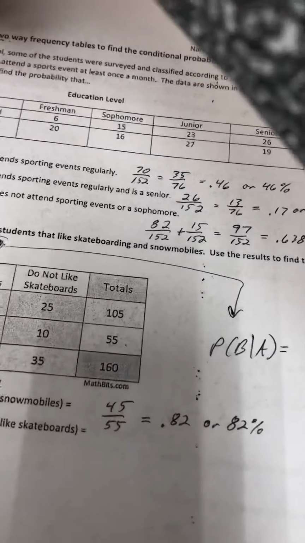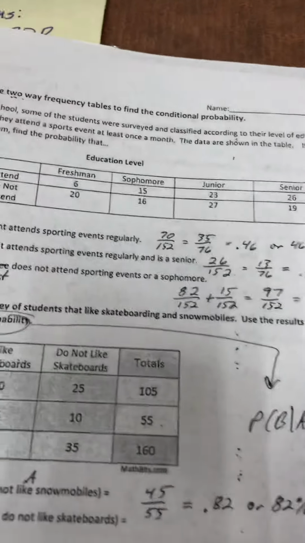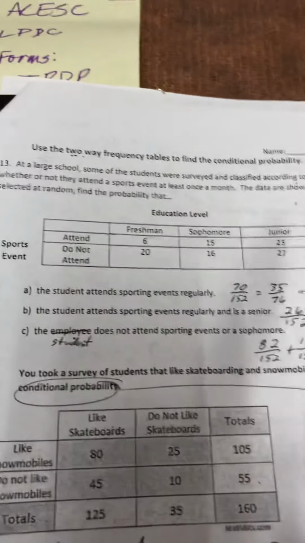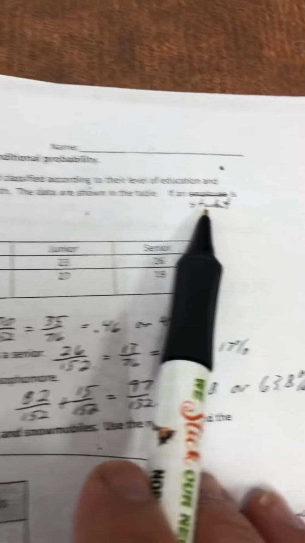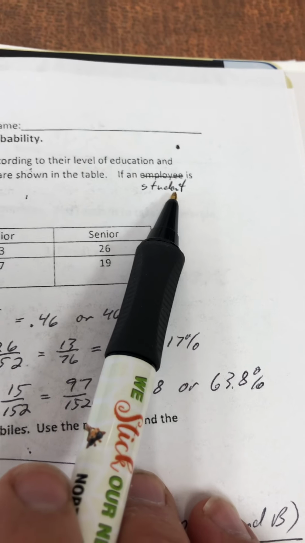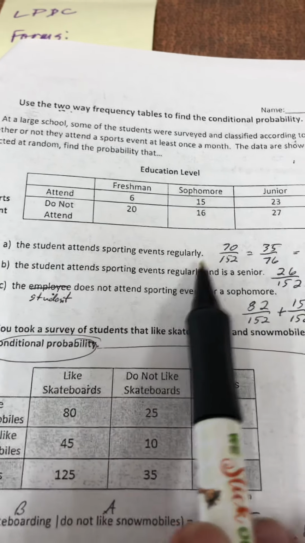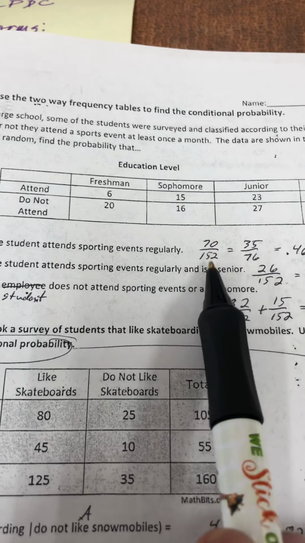On the back, I'll go over a few of these. I'll take a big one and then I'll show you one of the ones at the bottom. Taking a look at this chart here, they meant to change that to student, I believe. Looking at this chart, the student attends sporting events regularly. So that would be 70 out of the 152.